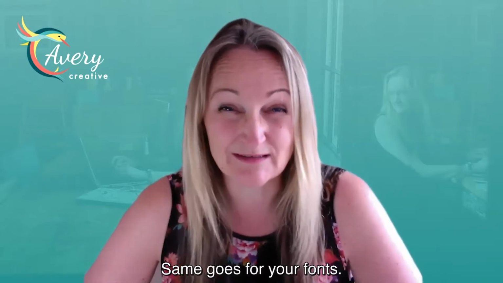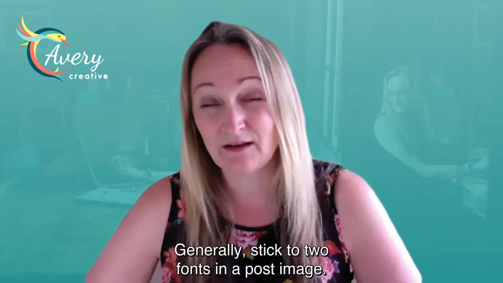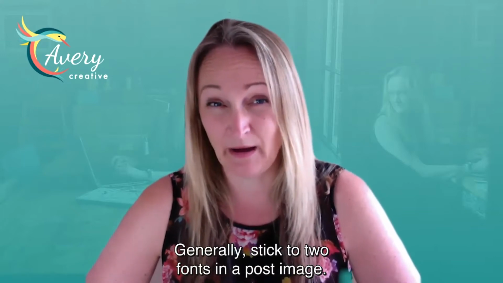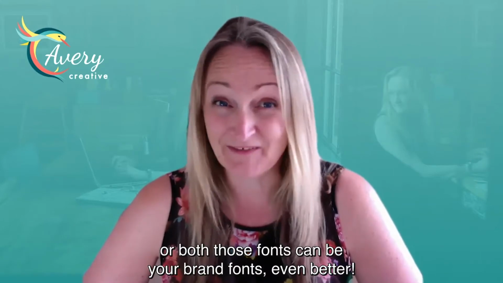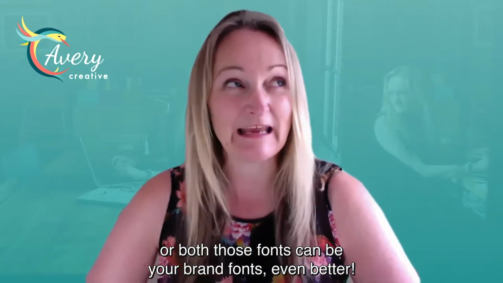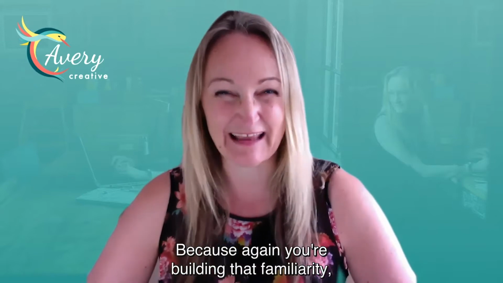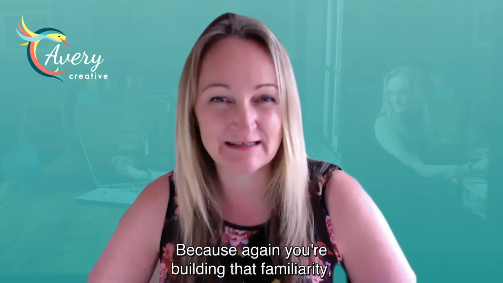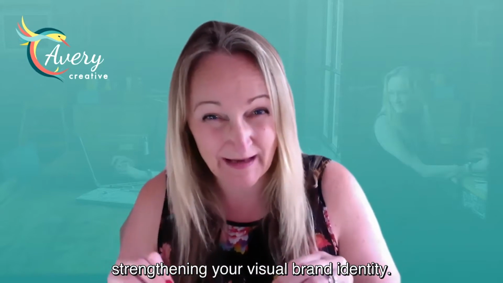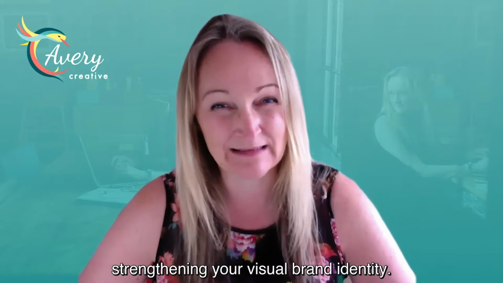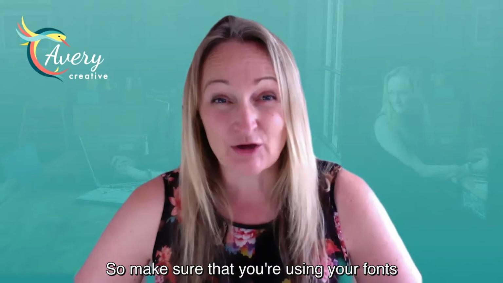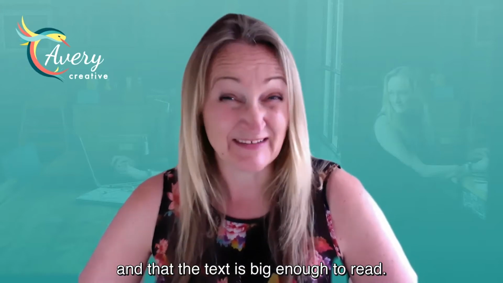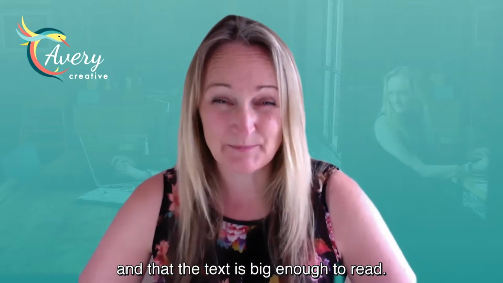Same goes for your fonts. Generally, stick to 2 fonts in a post image, but if one of those fonts or both of those fonts can be your brand fonts, even better, because again, you're building that familiarity, strengthening your visual brand identity. So make sure that you're using your fonts and that the text is big enough to read.